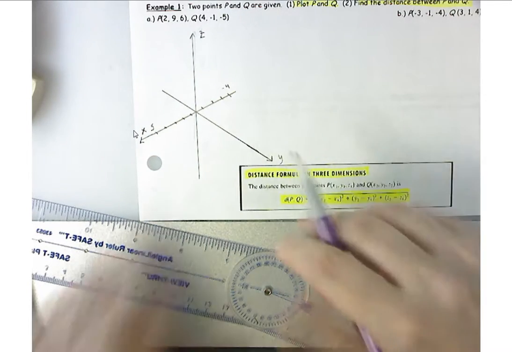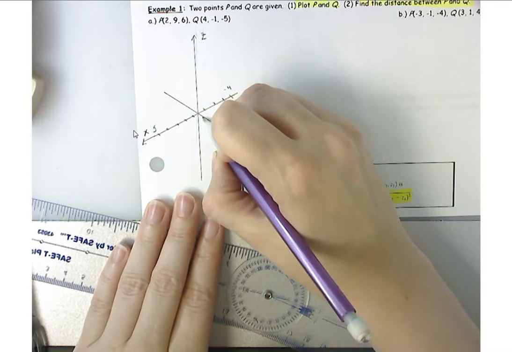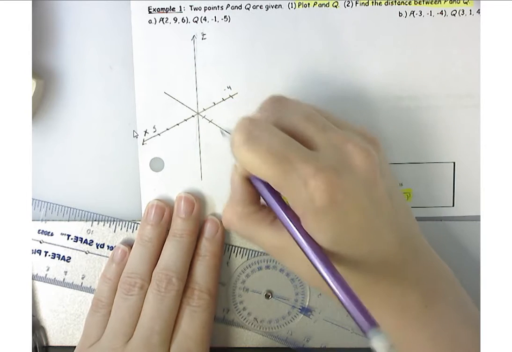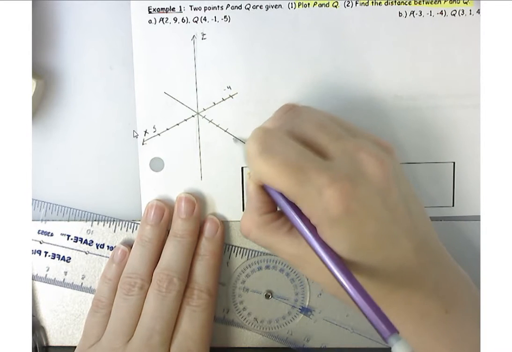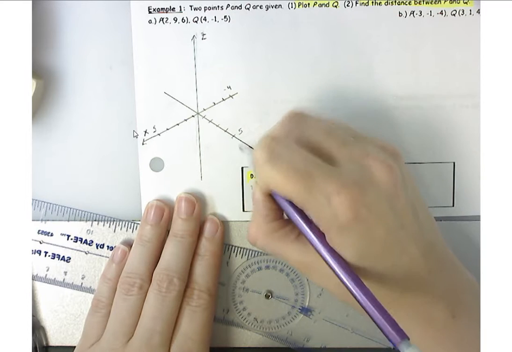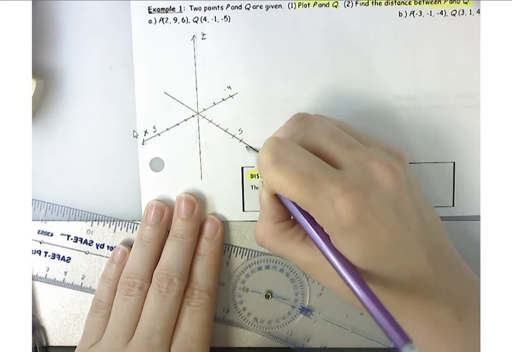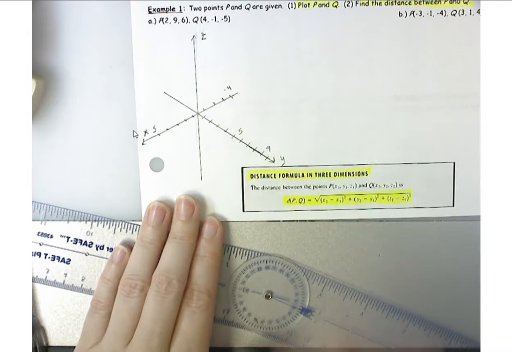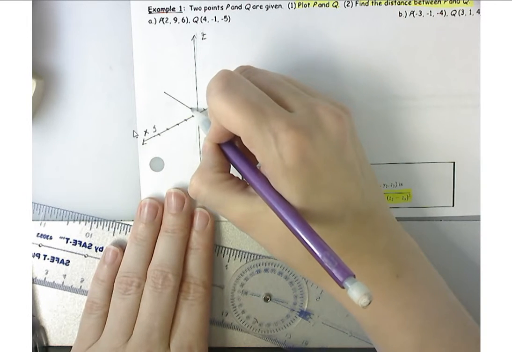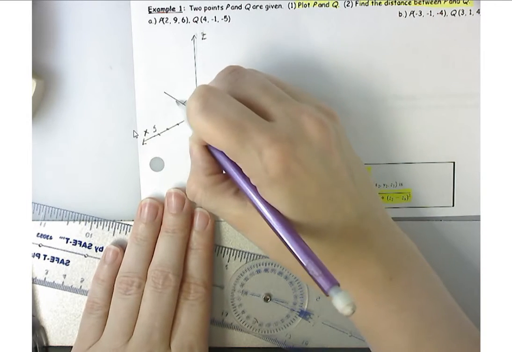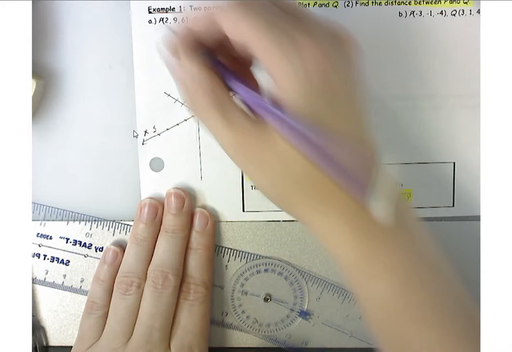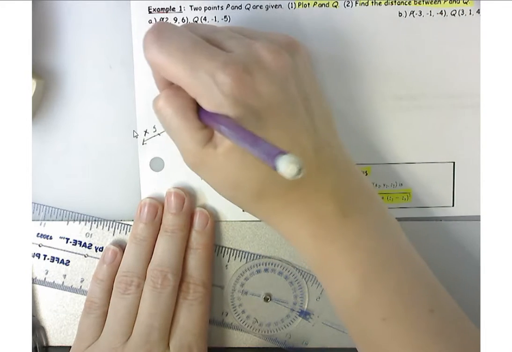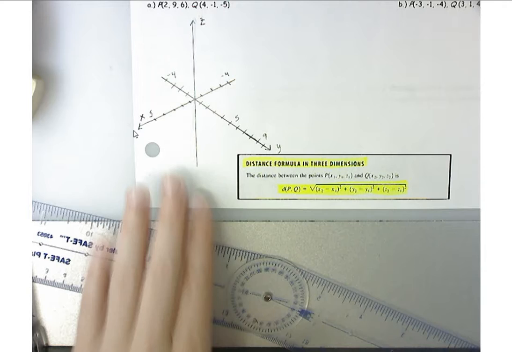Okay, and then for my y, these are going to be parallel. So 1, 2, 3, 4, 5, 6, 7, 8, 9. And that would be -4.